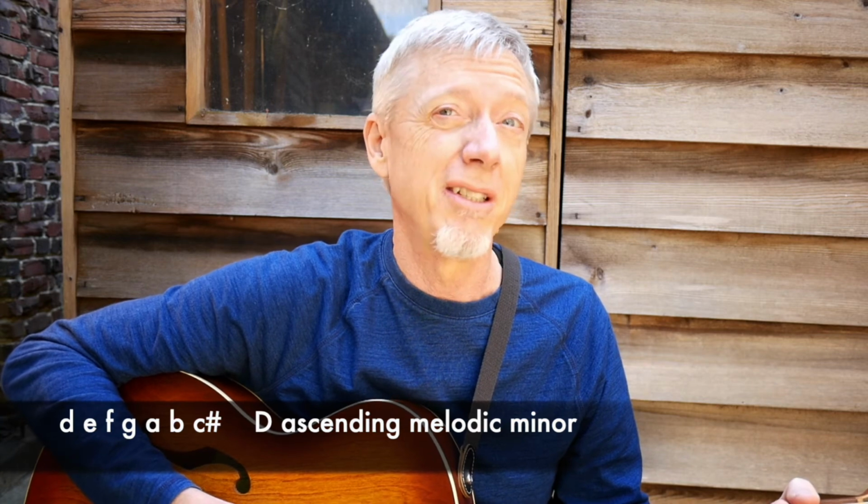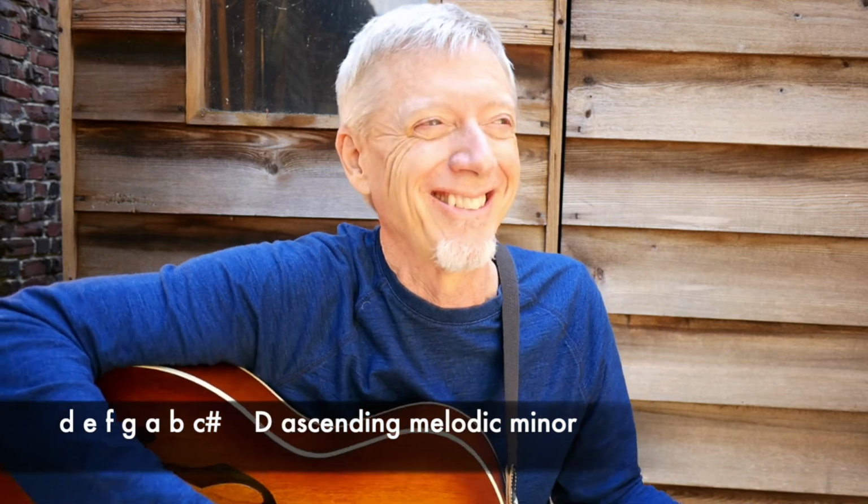Let's take the A chord and turn it into a major chord. What happened? C became C sharp, or will in a moment. Here we go, E minor. It's bright, right? What scale has all of those notes? D, E, F, G, A, B, C sharp. The ascending melodic minor. Which is a kind of strange, it's not a pop song scale, right?